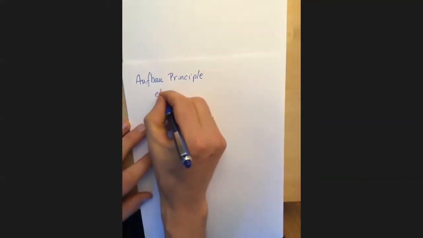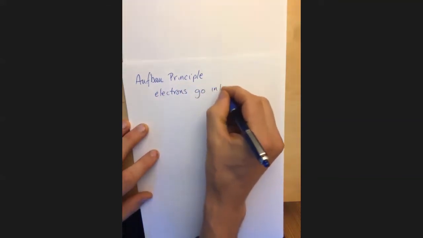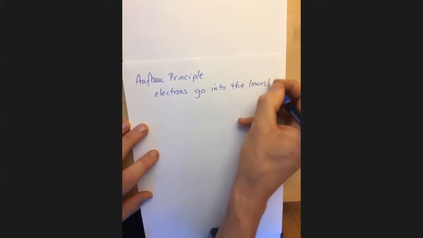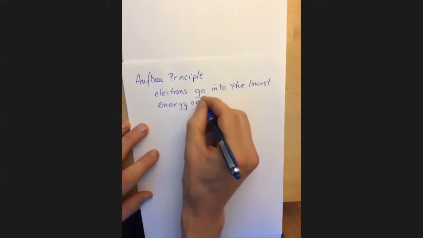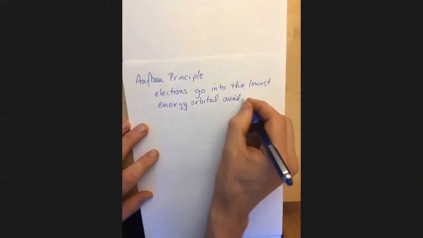And the Aufbau principle basically says electrons go into the lowest energy orbital available.